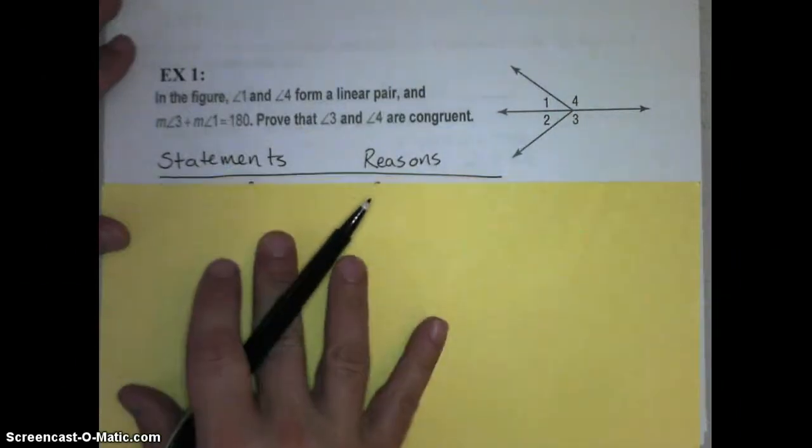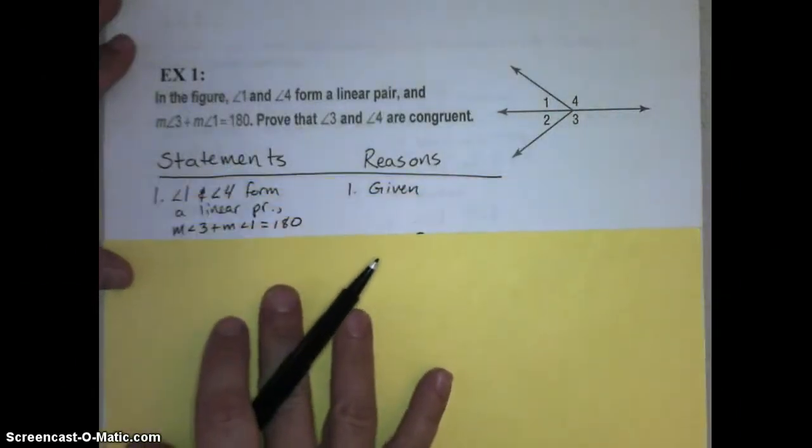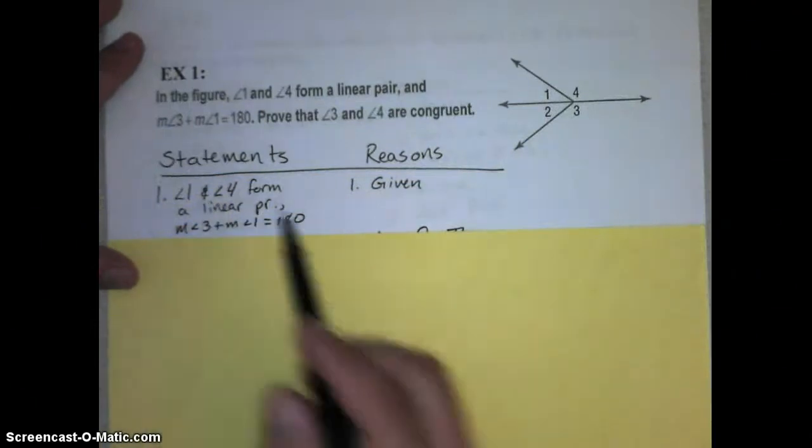So here's how we do this. Step 1, state all your given information. We've got angle 1 and angle 4 form a linear pair.